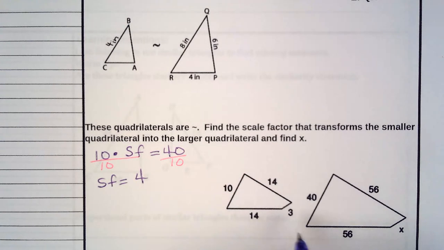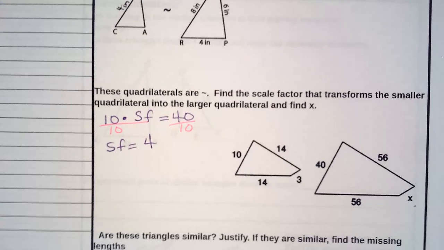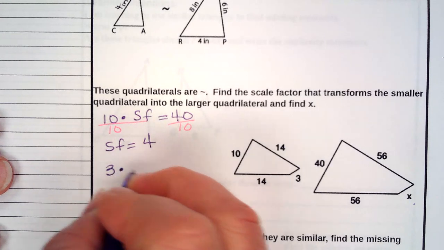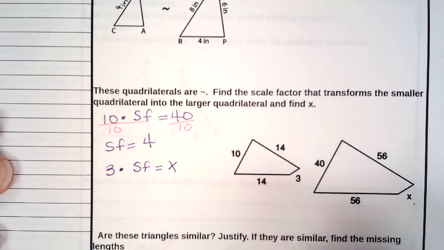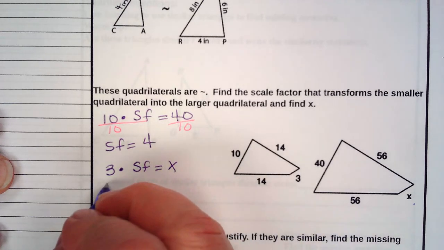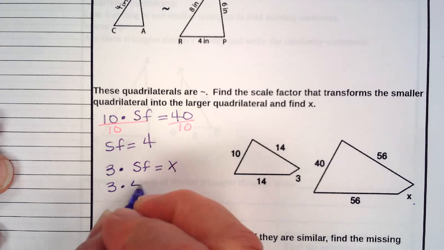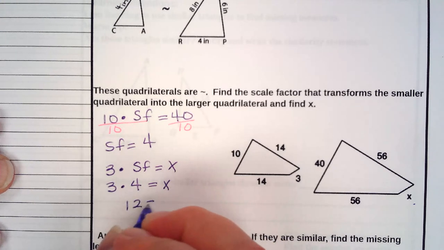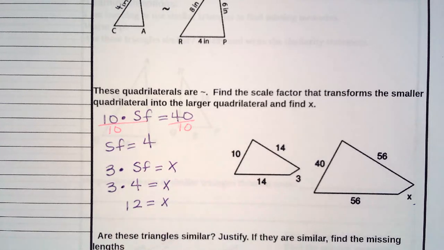Okay, so I notice that 3 and x are corresponding sides. So 3 times my scale factor will give me x. 3 times 4 is equal to x. 12 is equal to x. Any questions?